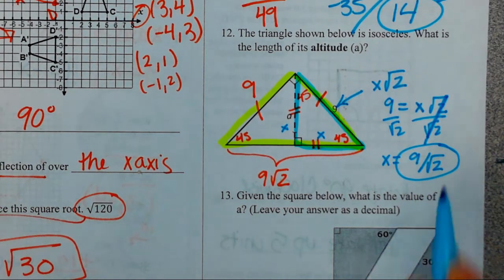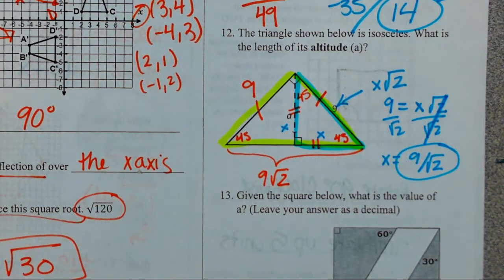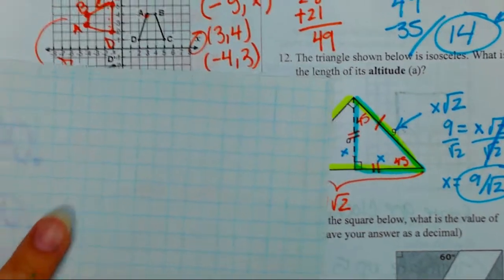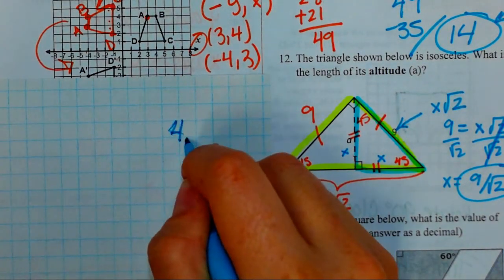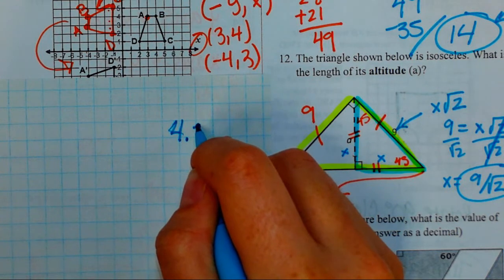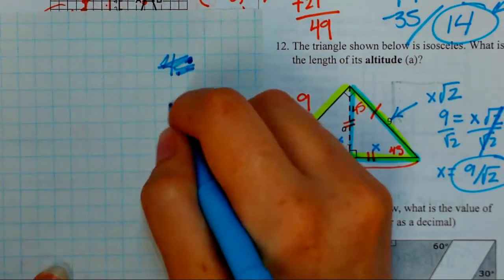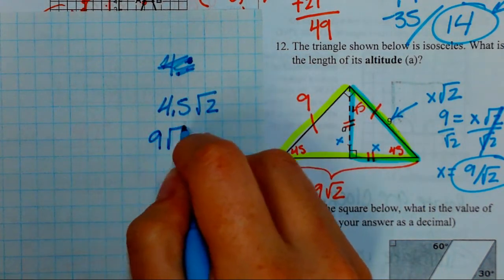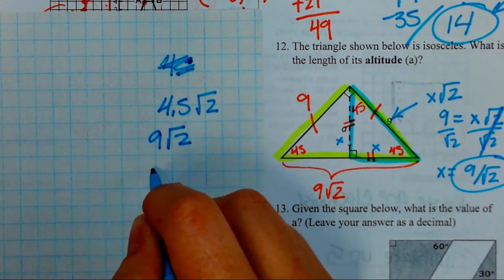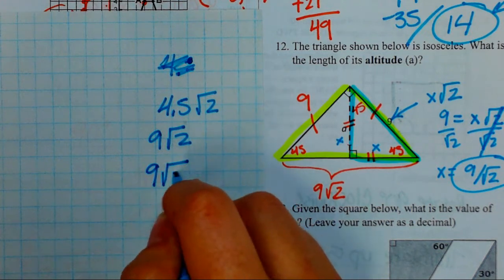We can reduce this further, but I'm not going to bother with that because on the test, the answer choices are all going to be kind of weird. You might have something like a 4.5 square root 2, a 9 square root 2, or a 9 square root 5.